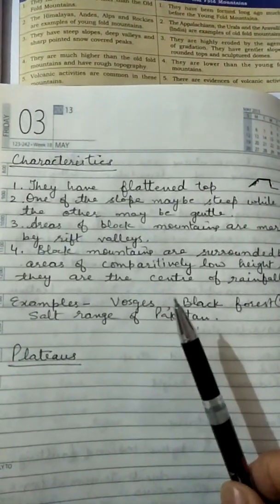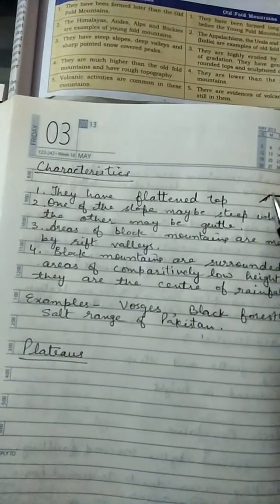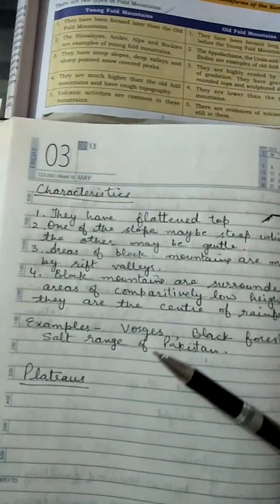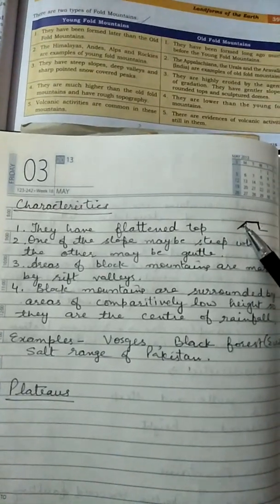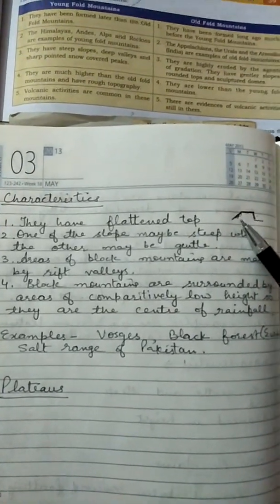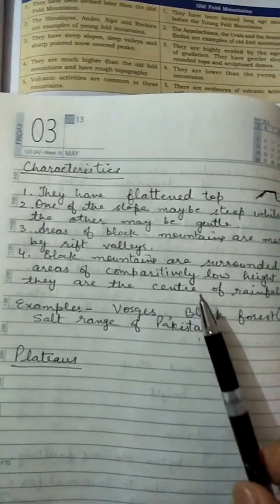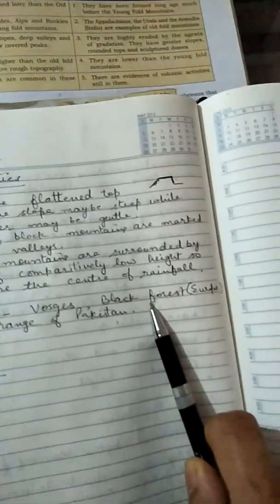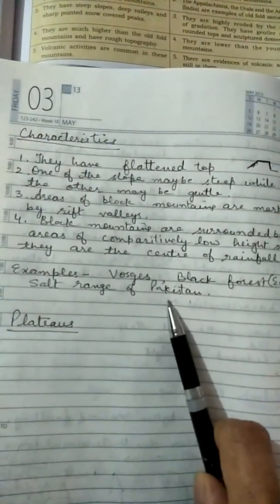So they are the center of rainfall, because the surrounding areas are low in height and side of the mountain act as a windward side. So rainfall occur there. Few examples of block mountains: Vosges and Black Forest in Europe and Salt Range in Pakistan.